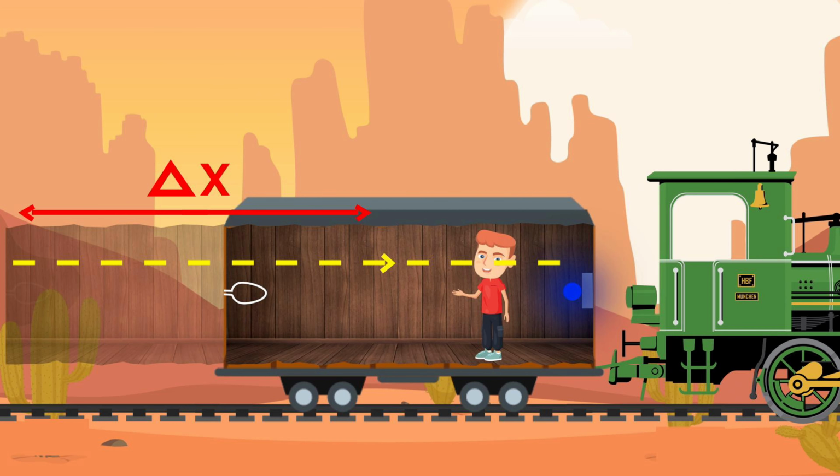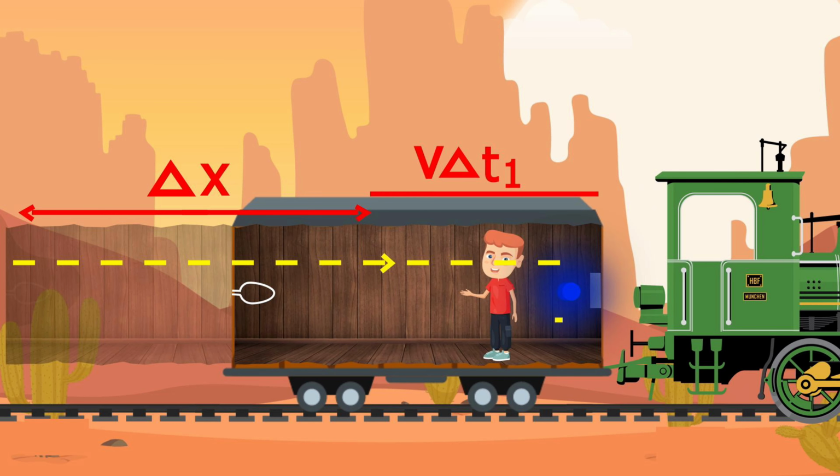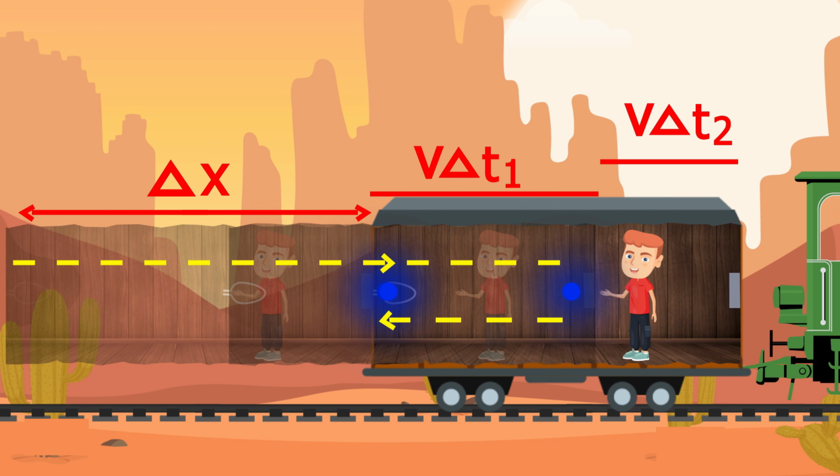This extra distance is simply the velocity of the train multiplied by the time period in the forward direction, which is delta t1. So now the light is going to get reflected. But as the light travels backward and reaches the initial point, the train has also moved forward. The distance the train has moved is v delta t2, where delta t2 is the time period for the light to travel from the mirror back to the emission point.